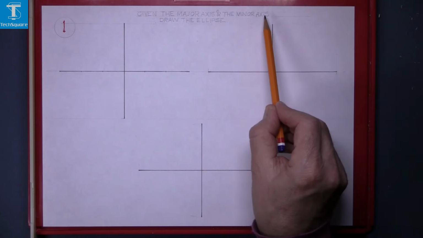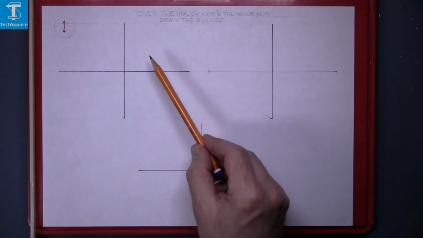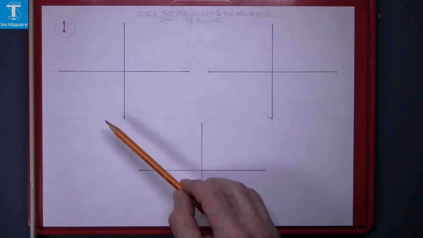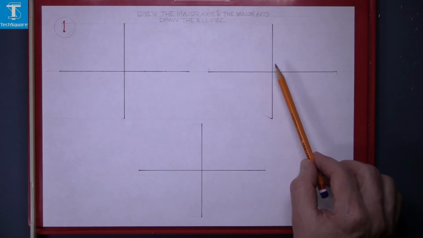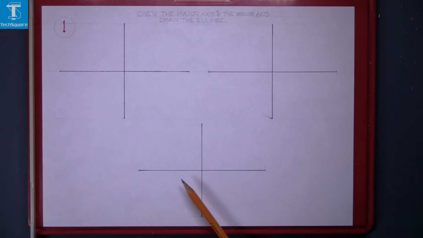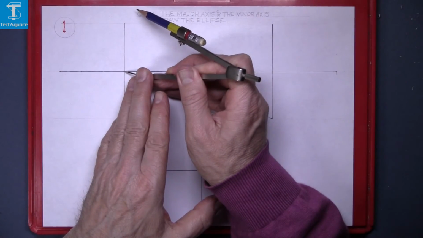Given the major axis and the minor axis, draw the ellipse. Given the major axis and the minor axis, we'll have to draw the ellipse. So I'm going to give you 3 methods of drawing the ellipse when you're given the major and minor axis. The first one is concentric circles.